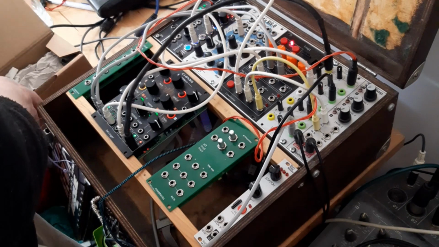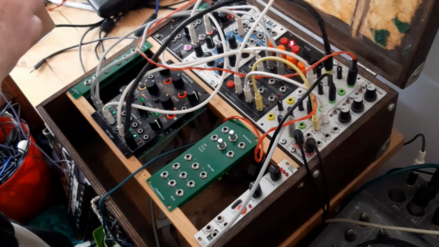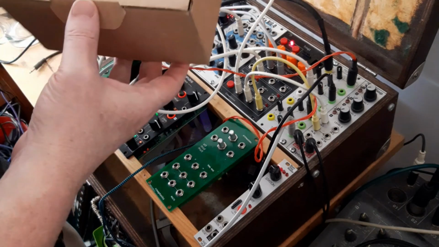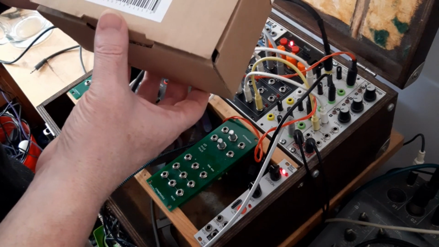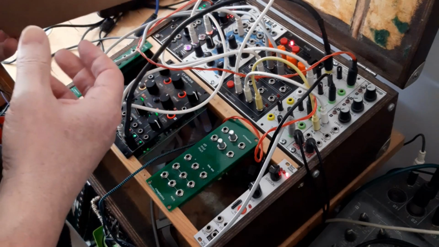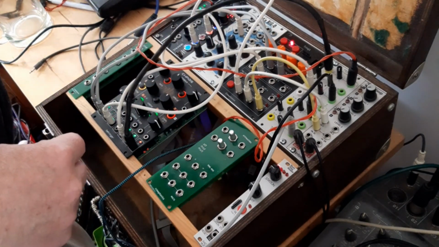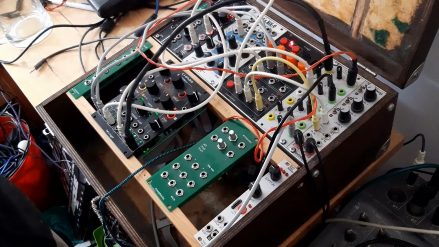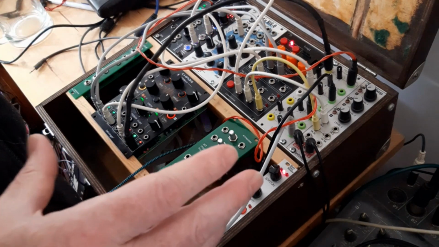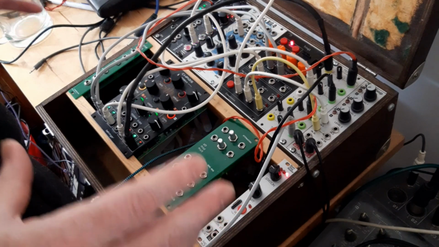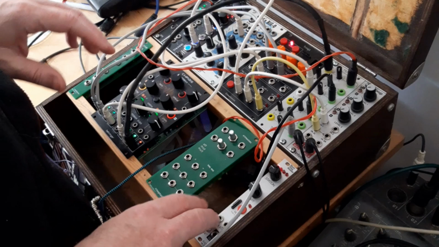So also on its way out, sadly I can't show it because it's in the box, but it's the Doepfer A-116 mini synth voice. That's an all-in-one kind of mono synth voice. It's cool, it sounds great, but I can't squeeze an entire track out of that and the Radio Music.